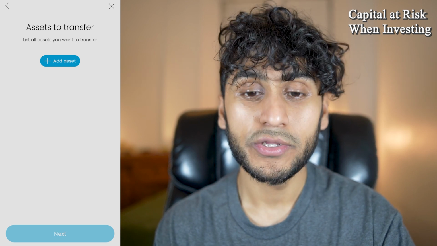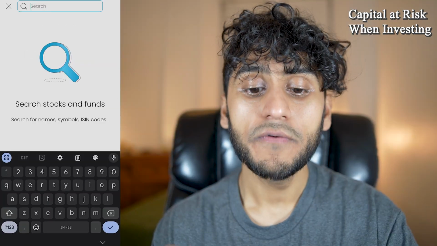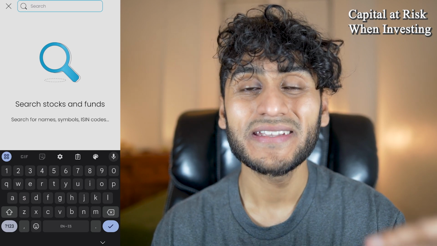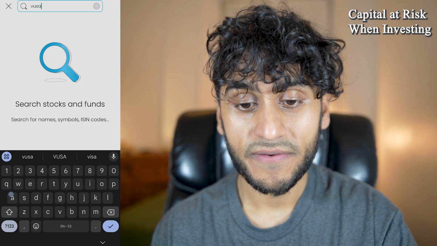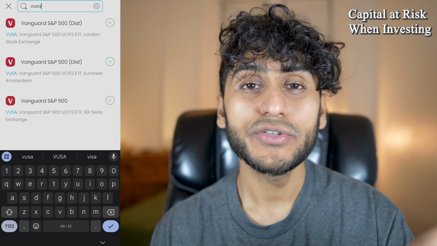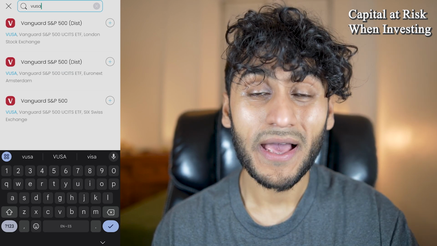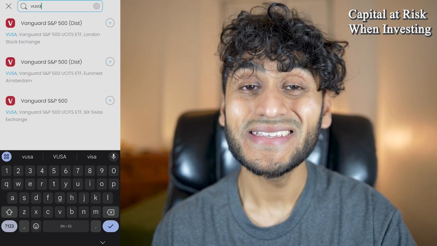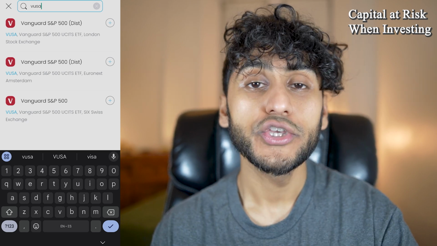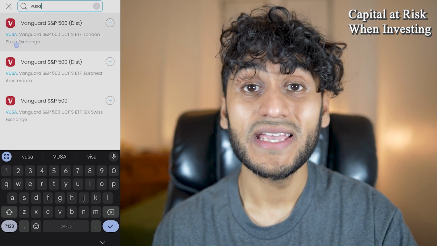So let's go into this menu here that says add asset. Now over here you have to select the assets that Trading 212 will have. For example, if I invested into the VUSA with Vanguard, then I would have to go into it and find out the exact version from the platform. Usually this will be the top one here, the Vanguard S&P 500.